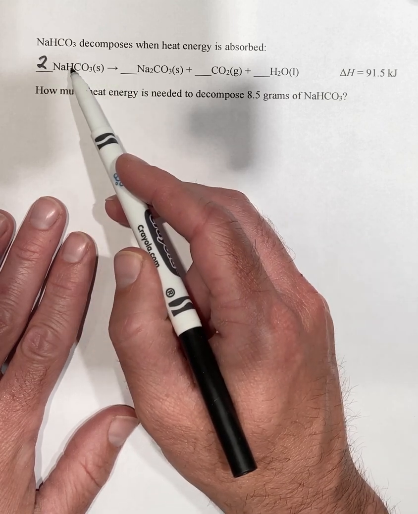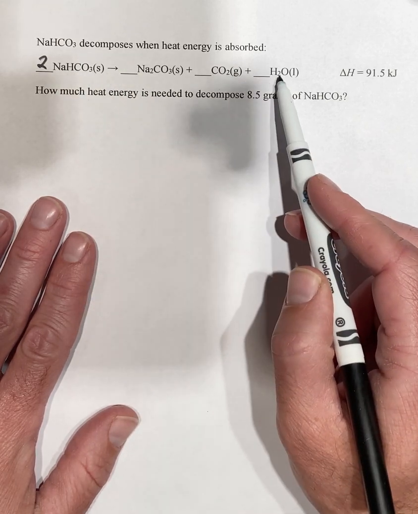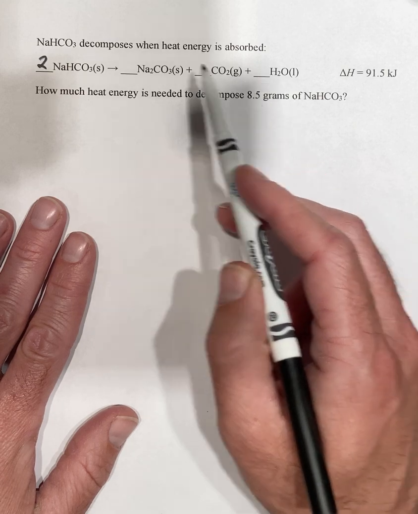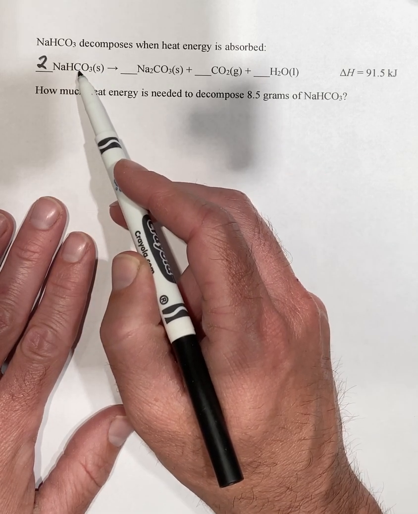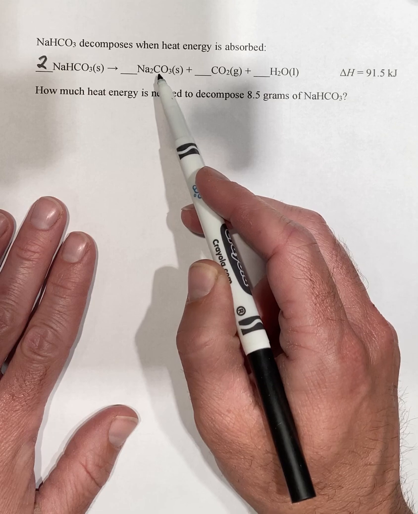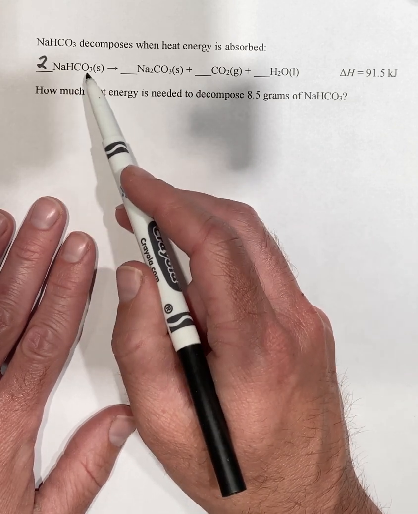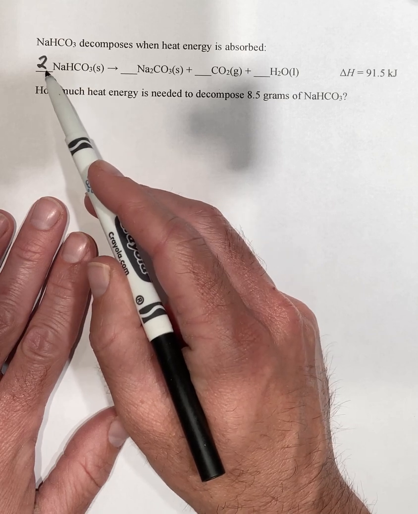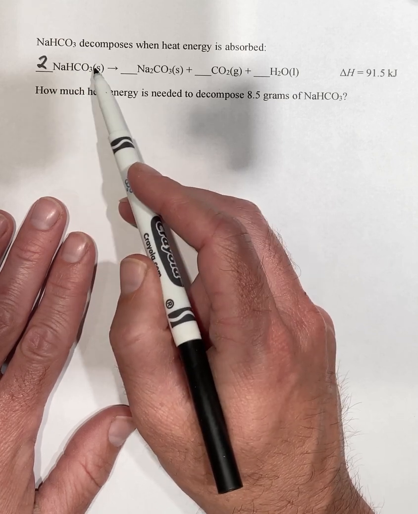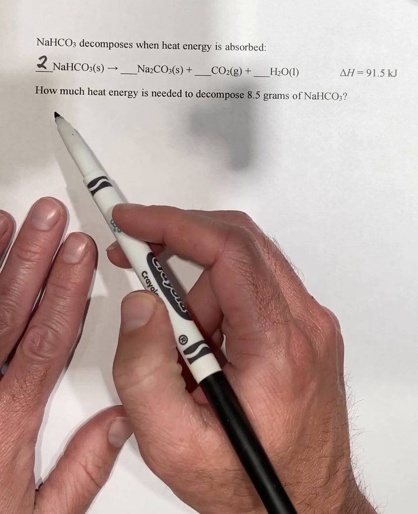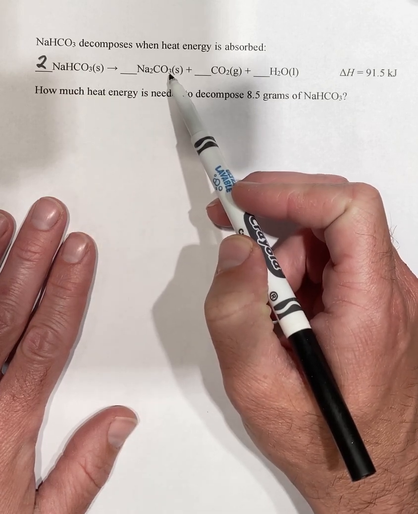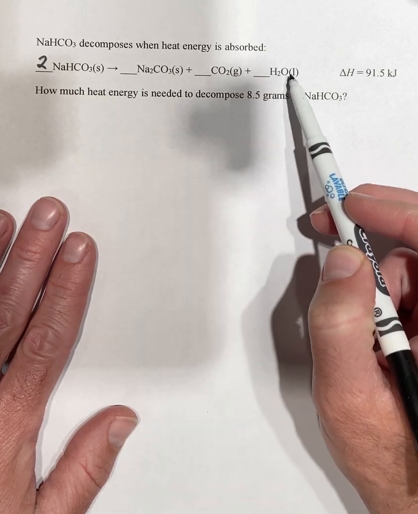We would also have 2 hydrogens, and we have 2 hydrogens in the water. We would have to have 2 carbons, and we do have 1 carbon here and 1 carbon here. And then total, we would need 6 oxygens because we have 2 of these molecules. So that would be 6 oxygens total. So here's 3 here, 2 here, and 1 here.